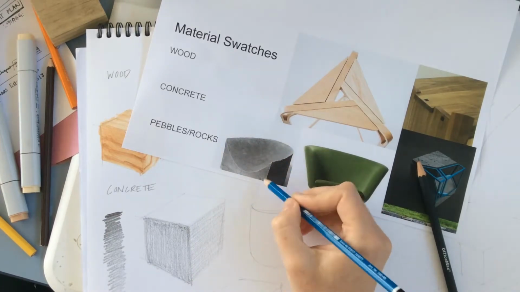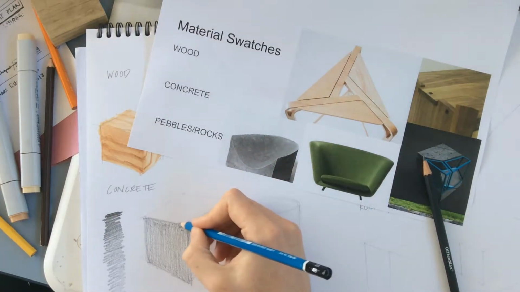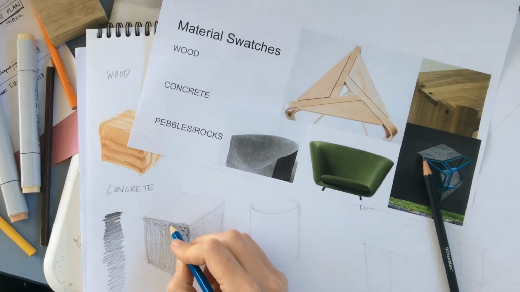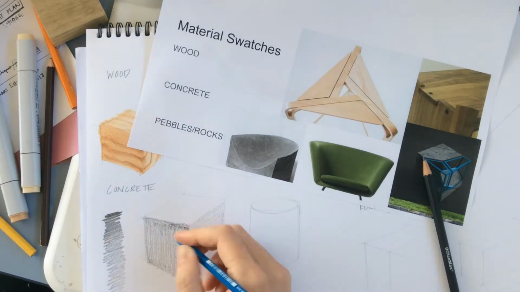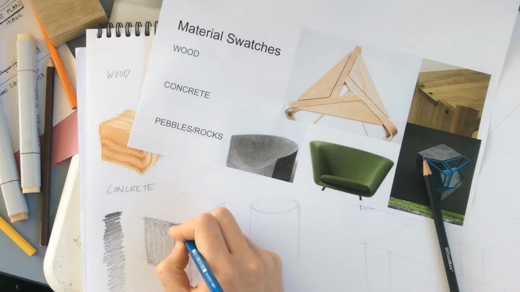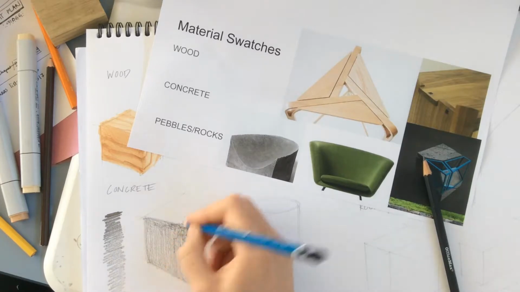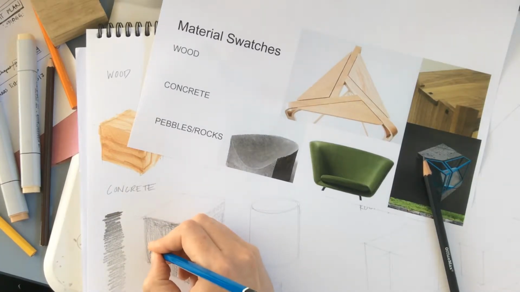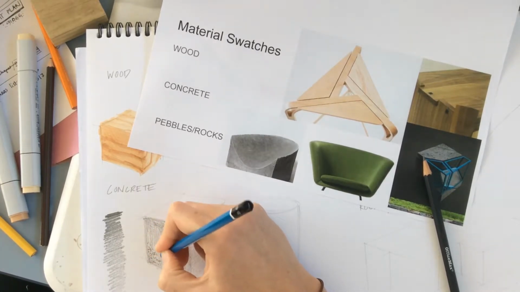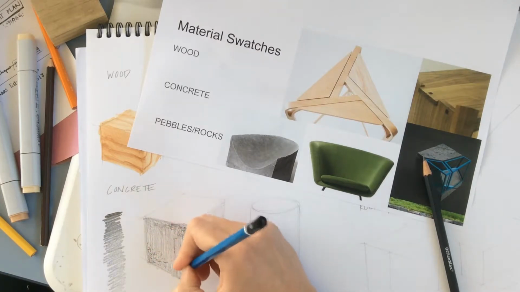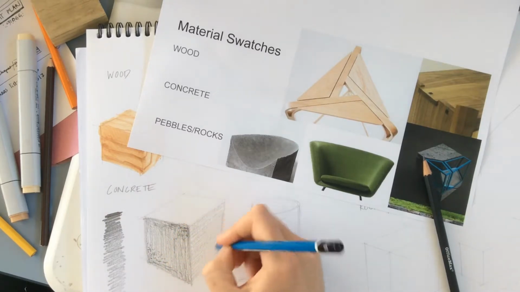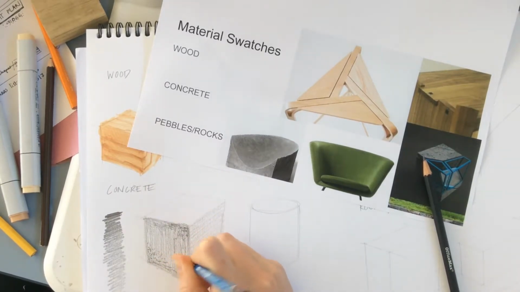So concrete is a rough surface, so it's going to have quite a bit of variation in the texture, and you can create that by doing little scribble textures, and also breaks or cracks in the surface. You don't want your scribbles to be too round, otherwise it will look like it's really bumpy. So I would stick with dimples and more straight crack lines, not curly.